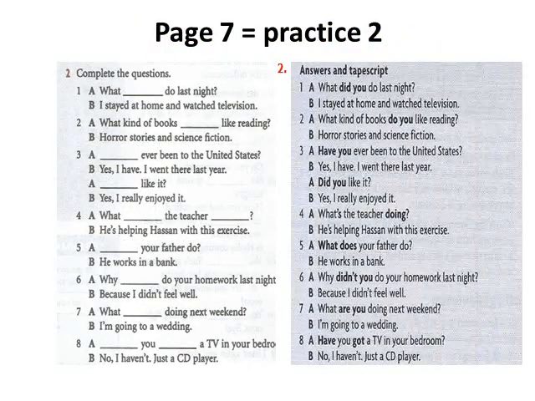The exercises that are required is practice number 2 on page 7.